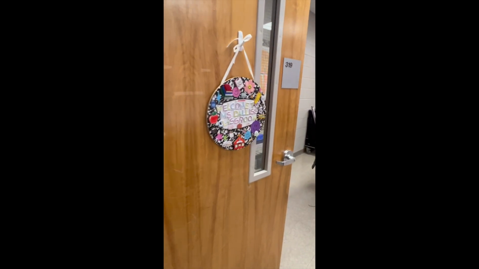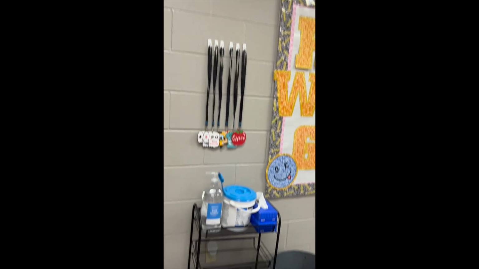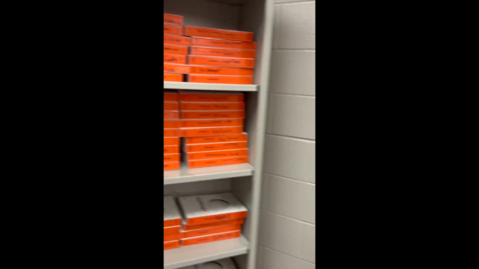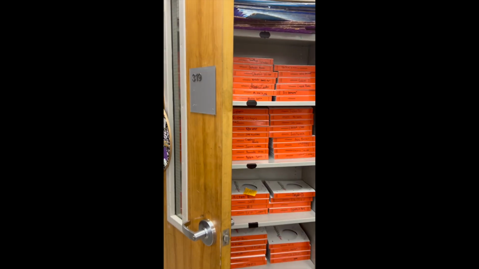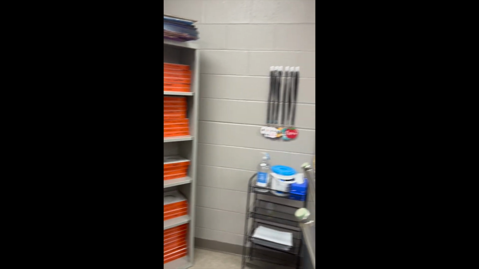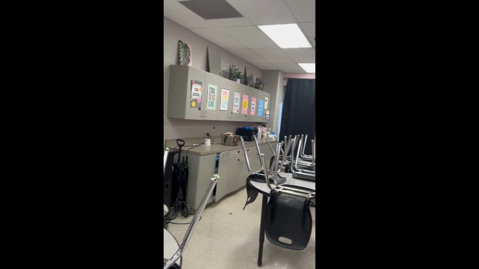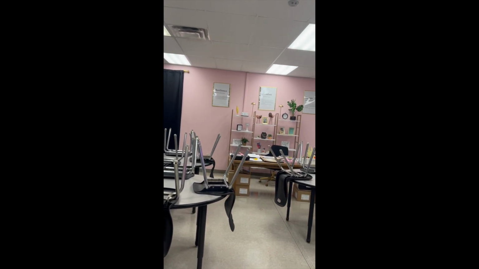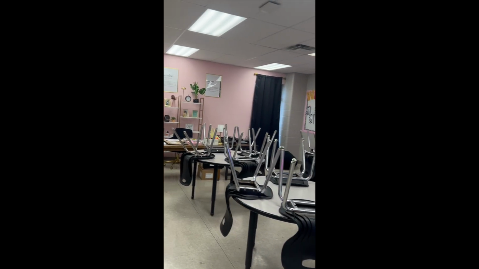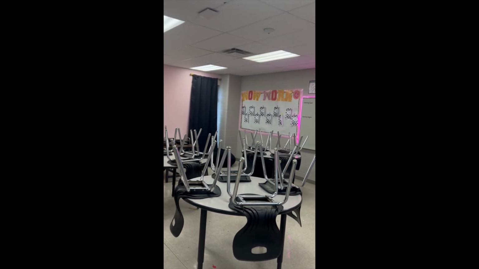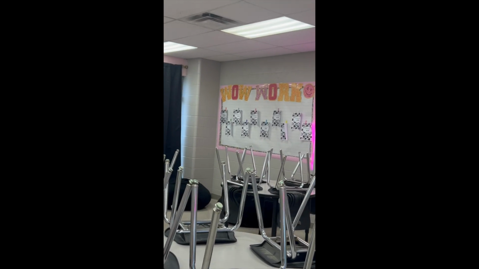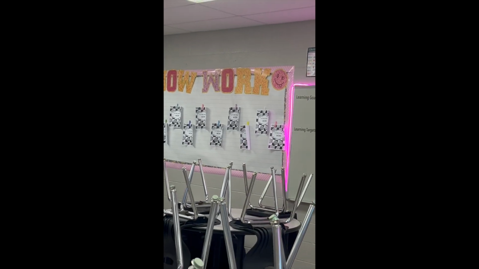I have 8 tables and 32 chairs in my classroom. About 7 tables are perfect for breaking into small groups after a whole group lesson. I also have a square table that I consider my teacher-led small group for students who need extra help after a lesson has been taught.